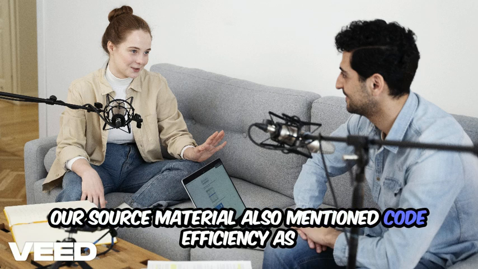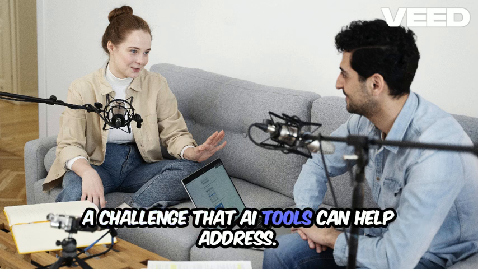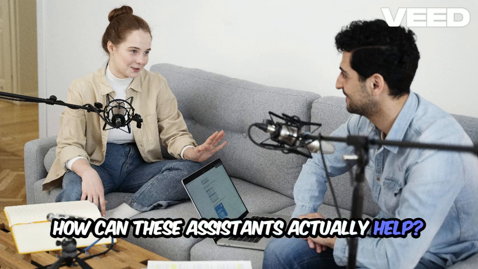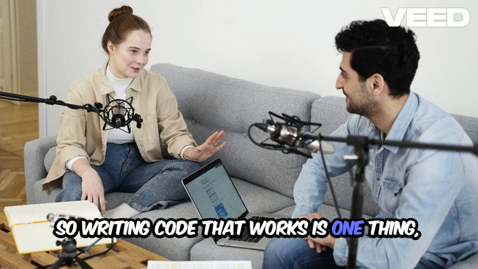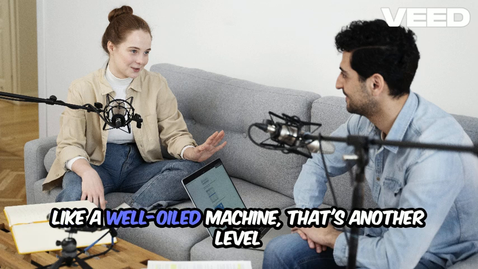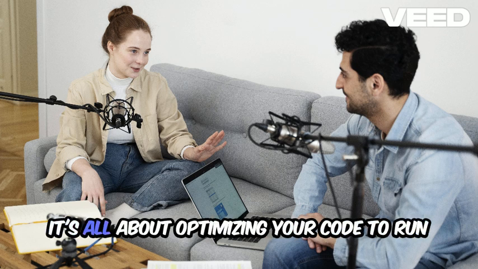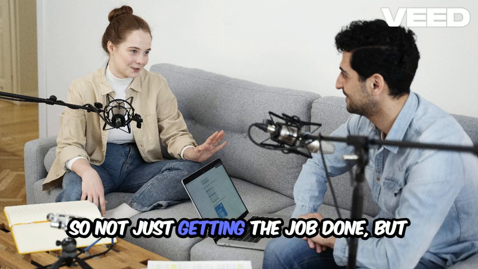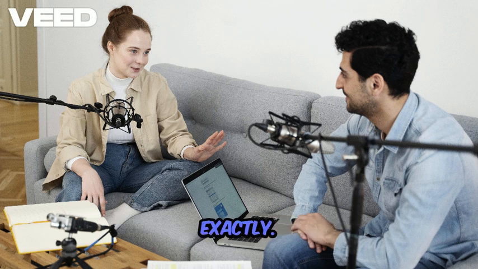Our source material also mentioned code efficiency as a challenge that AI tools can help address. Can you break down what that means? How could these assistants actually help? So, writing code that works is one thing, but writing code that's elegant, efficient, that performs like a well-oiled machine, that's another level entirely. That's where code efficiency comes in. It's all about optimizing your code to run faster, use fewer resources, and just generally be more maintainable. So not just getting the job done, but getting it done with style. Exactly, with finesse.